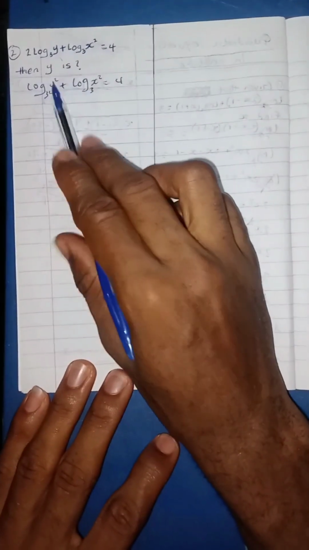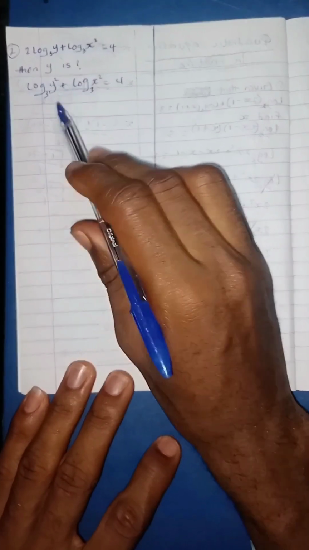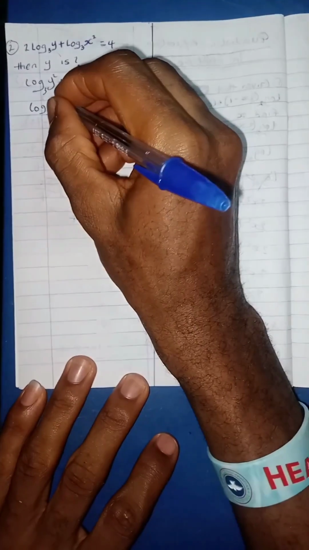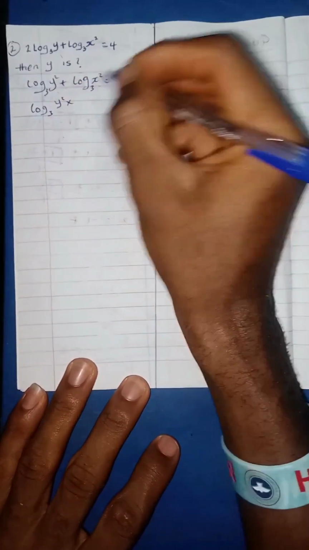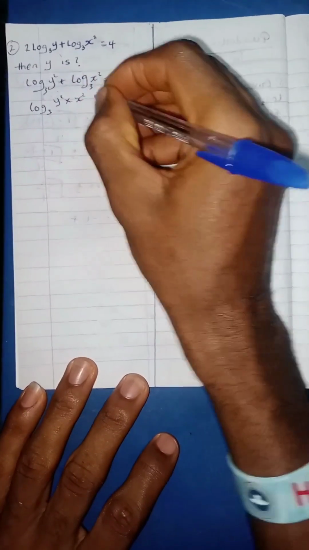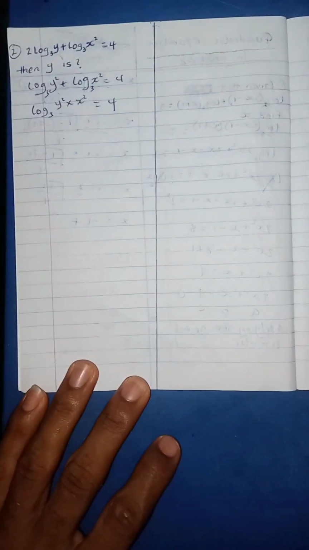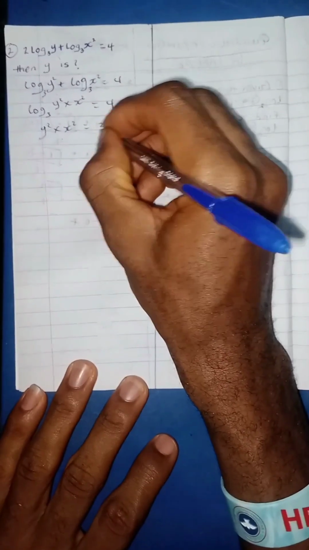And we know when we're having the same log with an addition sign, it means multiplication in logarithm. So this is the same as saying log base 3 of y squared times x squared equals 4. And this is the same as saying y squared times x squared is equal to 3 raised to the power 4.